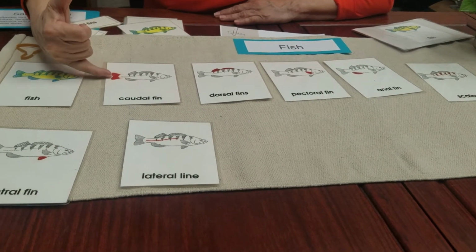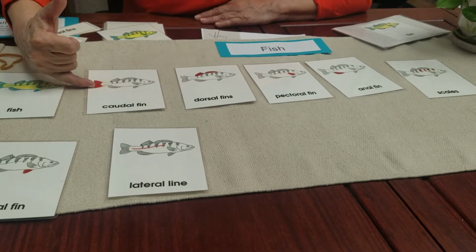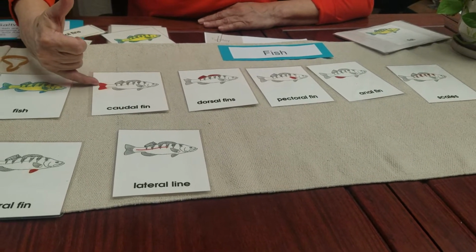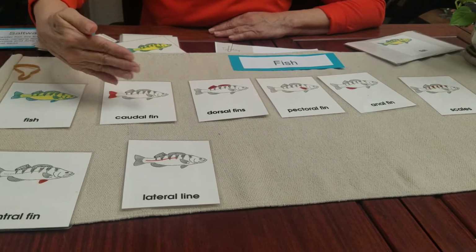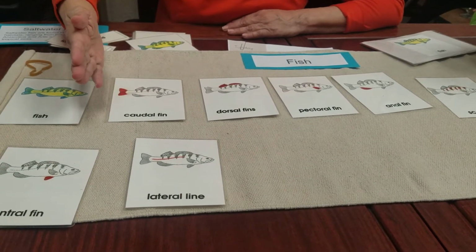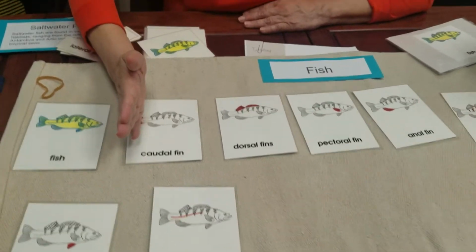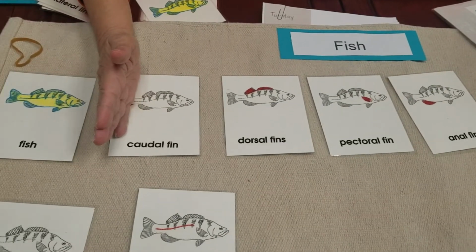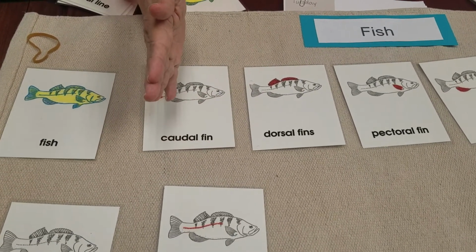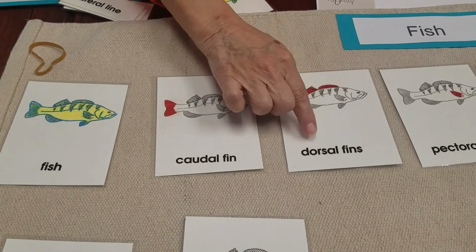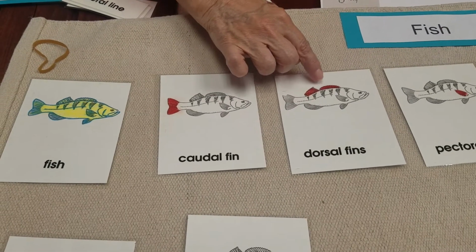Here we talk about, we usually call it the tail, but it's called the caudal fin. This part of the fish helps the fish navigate. It helps it swim one way or the other. It also helps it keep its balance. If for some reason this tail is cut off, then he's not able to swim, and he's not able to stand upright.